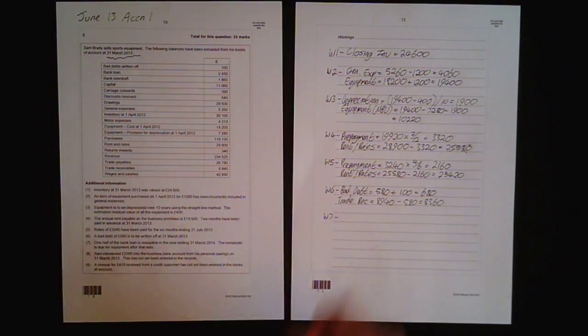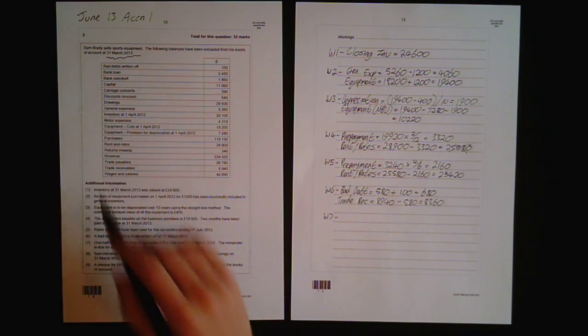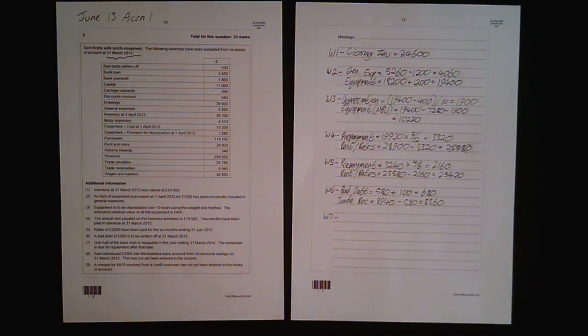Working 7: 1/2 of the bank loan is repayable in the year ending 31st of March 2014. That's exactly 1 year after the date of this income statement and balance sheet, so that means it's a current liability. It's payable within 12 months. The remainder is due for repayment after that date, so that's just a non-current liability.